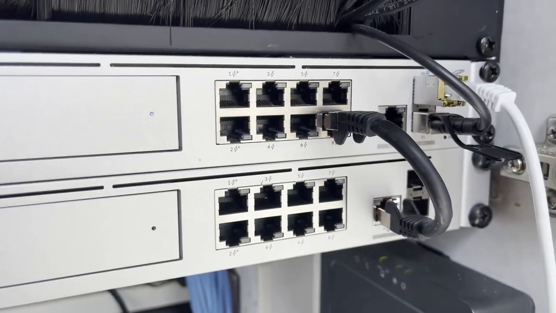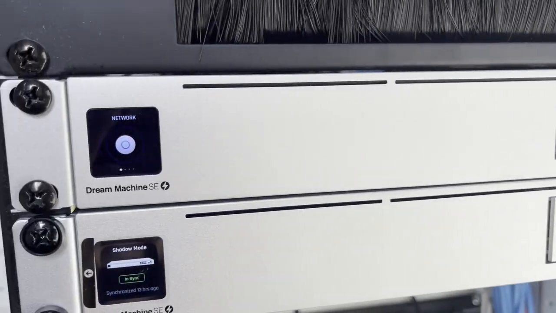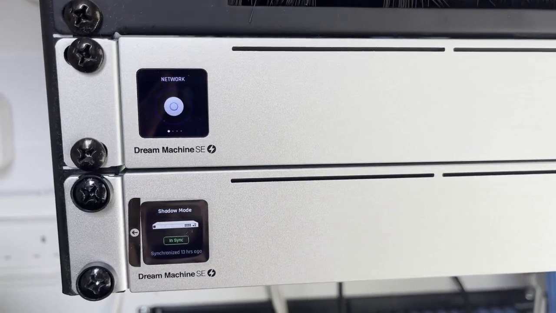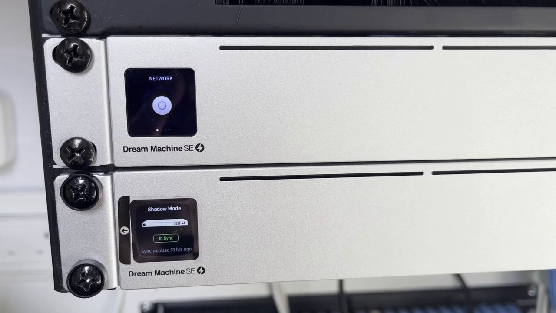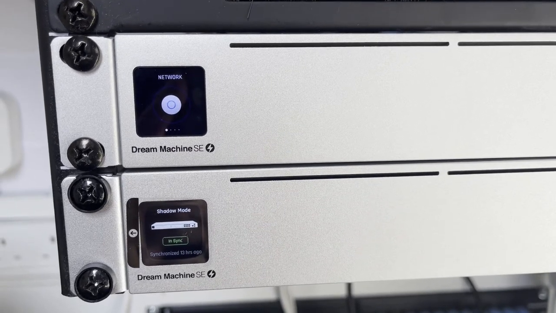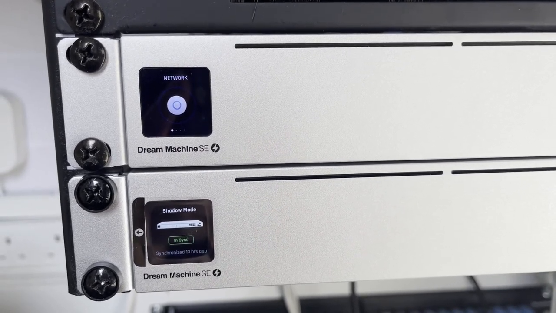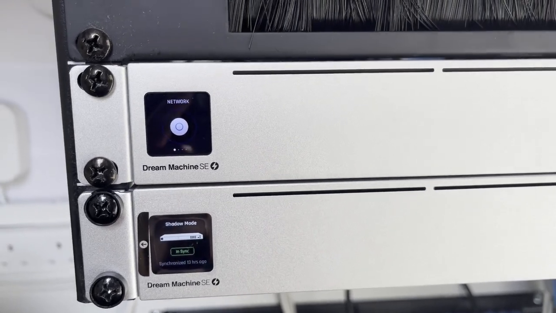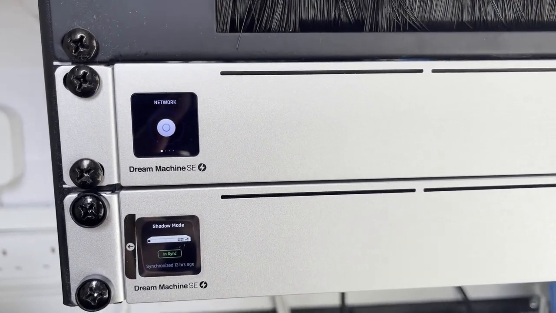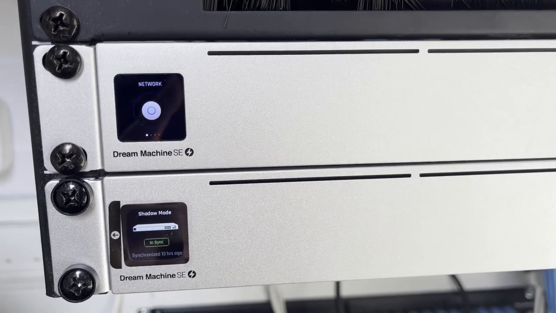So I put everything back as it was and rebooted both of the devices. The secondary's come up as in shadow mode again, in sync, and the top one's come up as network. So I'm just going to go downstairs and just double check I can actually access the internet again, and then we'll try and fail it over again.